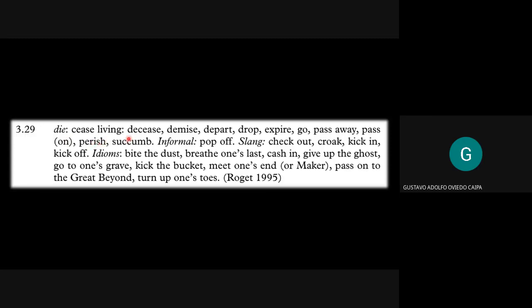It says die, for example: cease living, decease, demise, part, depart, drop, expire, or go, pass away, pass on, perish, succumb; informal: pop off or check out, croak, kick in or kick off, bite the dust, breathe one's last, cash in, give up the ghost, go to one's grave, kick the bucket, meet one's end, meet one's maker, pass on to the great beyond, turn up one's toes. As you see, there are many different expressions that are supposed to be synonyms of die, but they don't really have the same meaning or the same charge as the original expression. So how can we talk about synonymy when we find that even between synonyms, the meanings are so different?